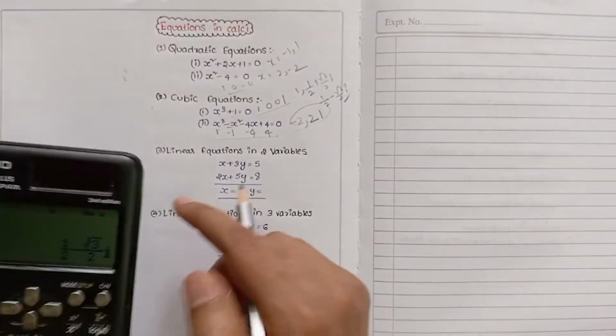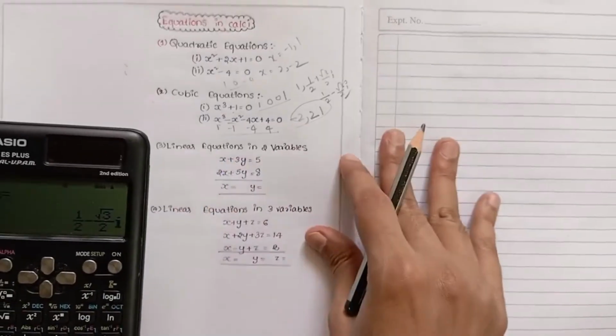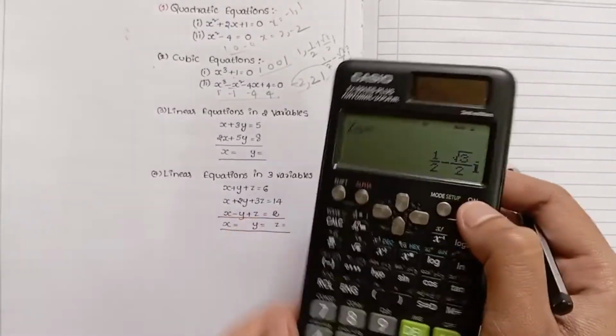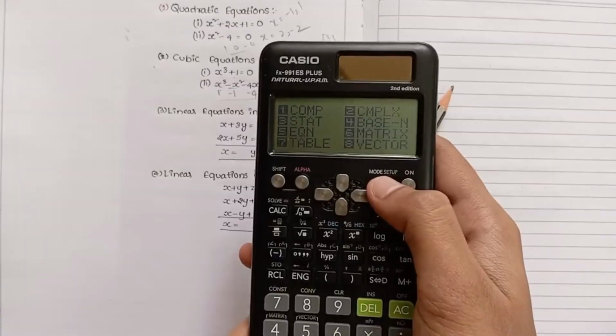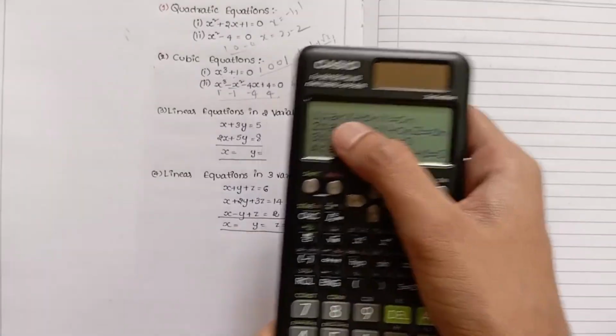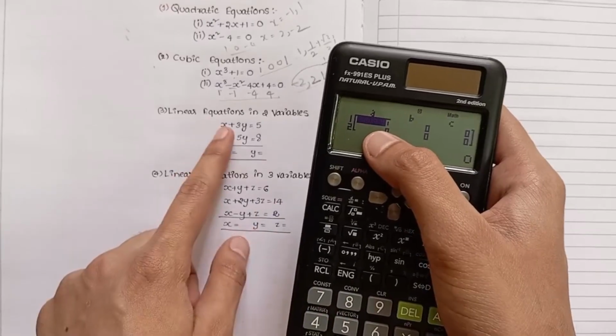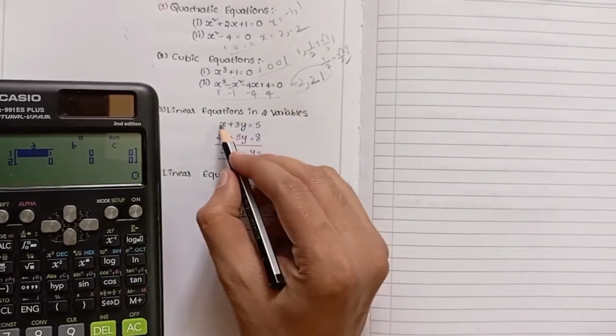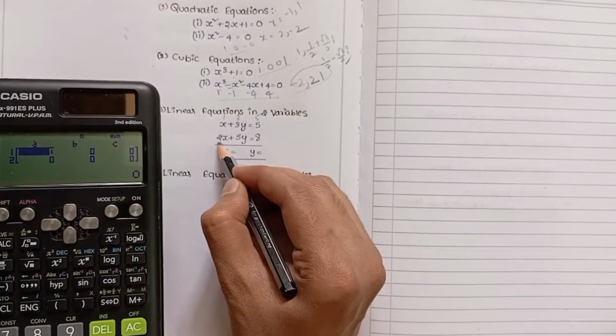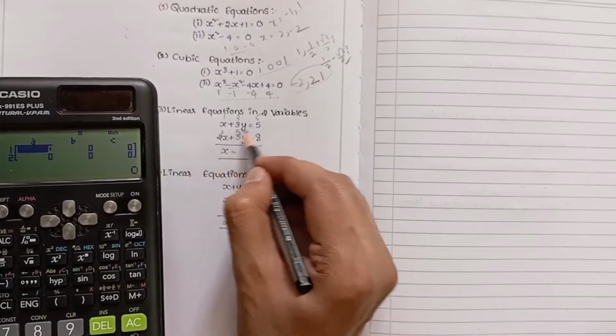Now we will solve the linear equations in 2 variables. For that, press the mode button again, equation, and select the 2 variables option. What are the inputs? First equation is 1, 3, 5. Second equation is 2, 5, 8.